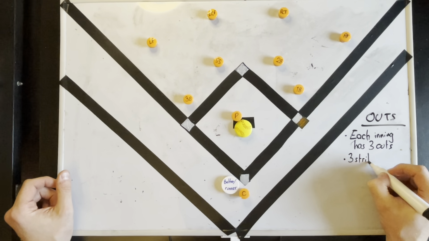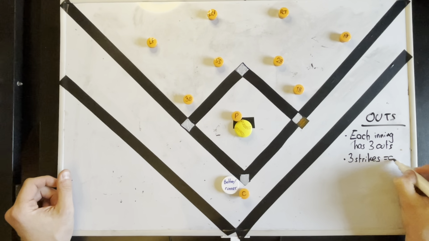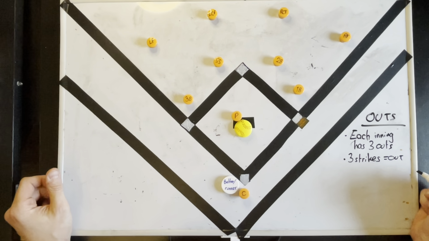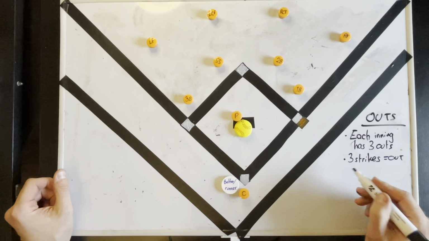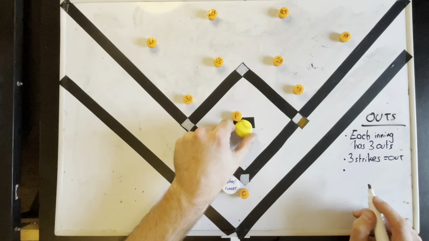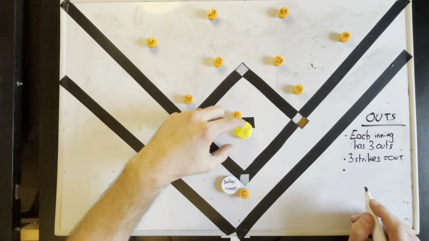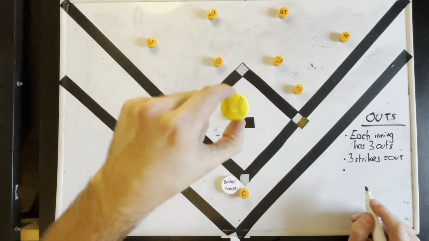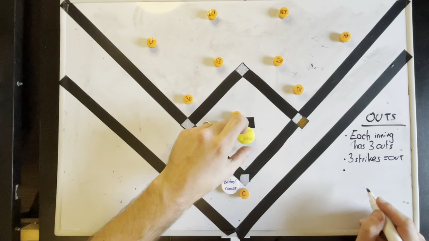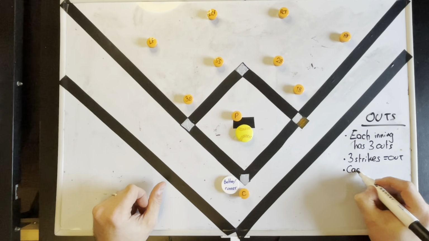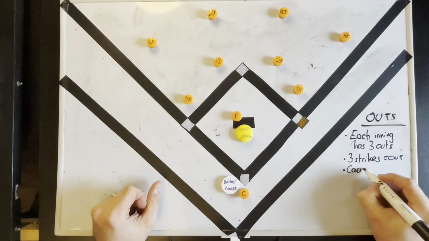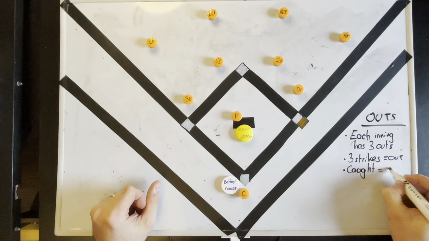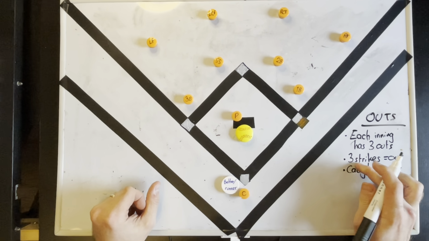Okay, and in the previous videos, hopefully you've recognized that you can get out if you have 3 strikes. So 3 strikes and you are out. And hopefully you can understand that, because it's a bat and ball game, if you pitch the ball, the batter hits it and it is caught by any of the fielders, caught anywhere on the field, before it hits the ground, then you are also out.